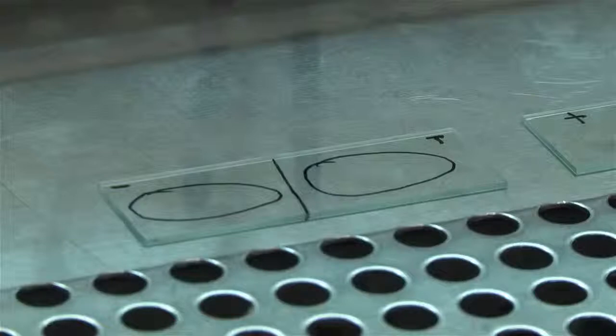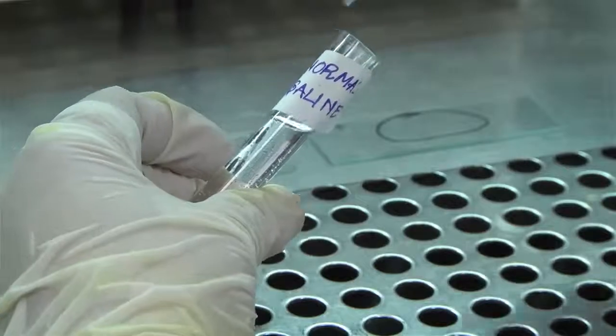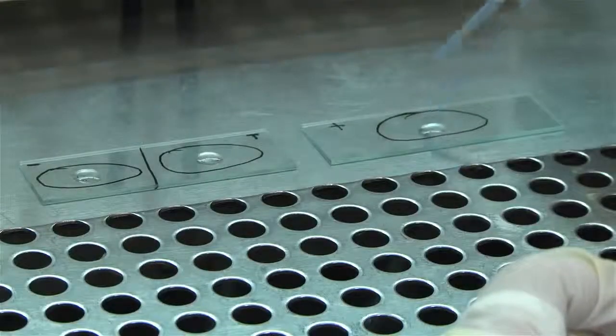This slide is a test slide. Take another slide, draw a circle on the undersurface and label it for the positive control. Place a drop of saline on each of the three circles.